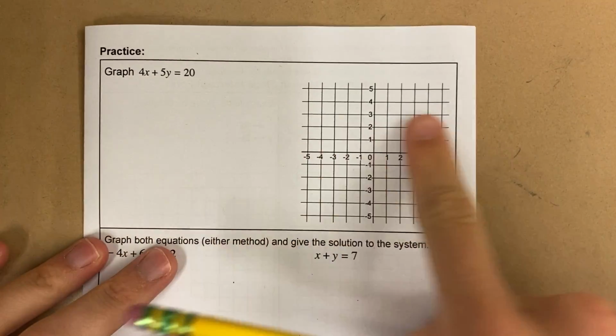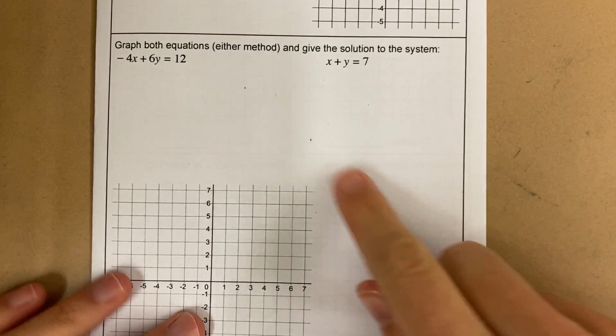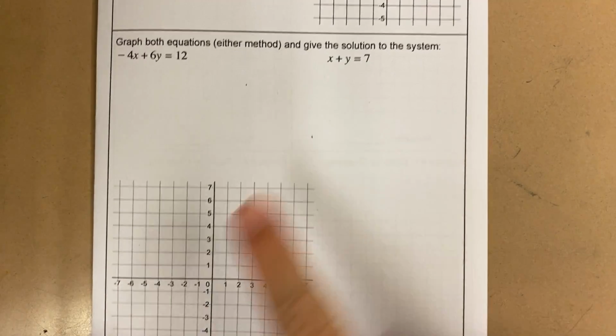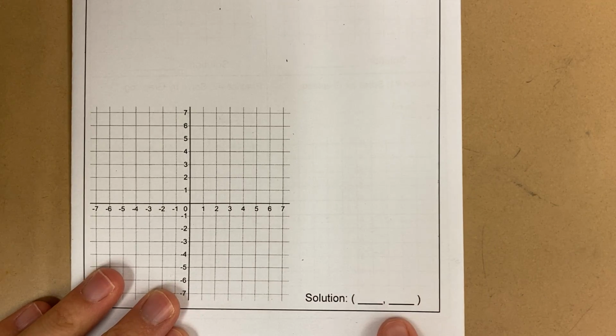Okay. Now on the back, you're going to graph exactly what I did for this problem, and for this problem, you're going to graph both of these on the same graph, and you'll see where they meet. That'll be the solution.